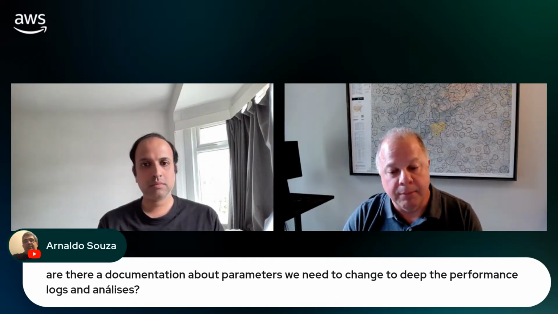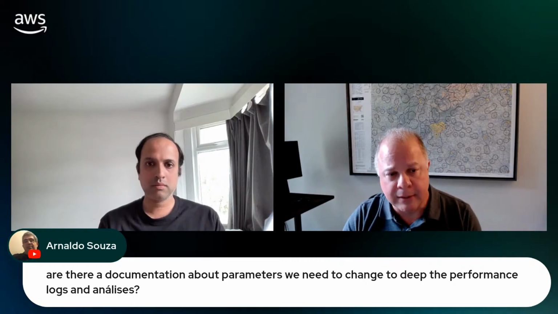But there are similar ones, for example, capturing slow queries. It's obviously a different parameter to change for MySQL versus, say, Postgres. I'd have to double check, but I do think that most of that is in the database insights documentation. Okay.